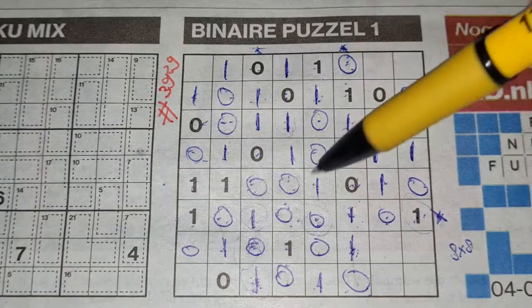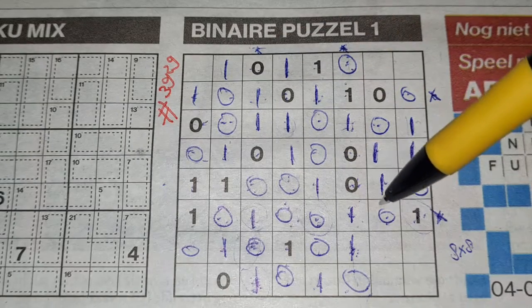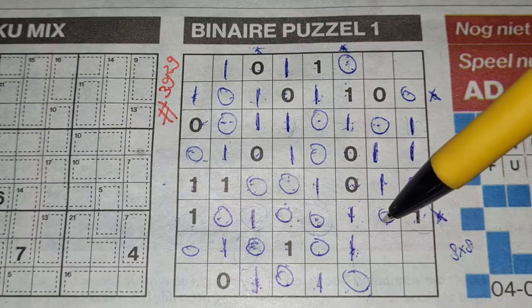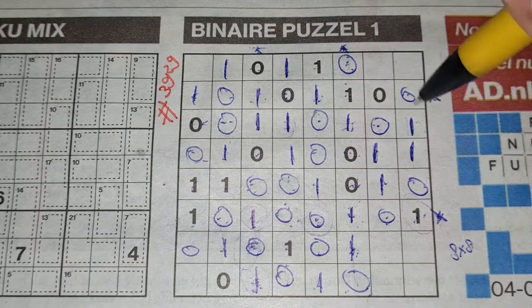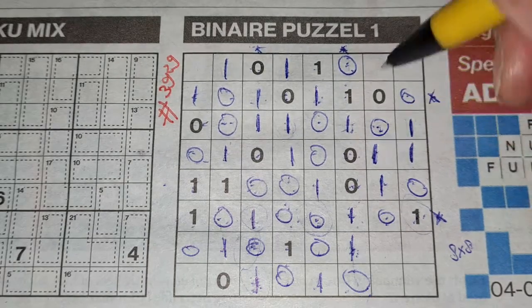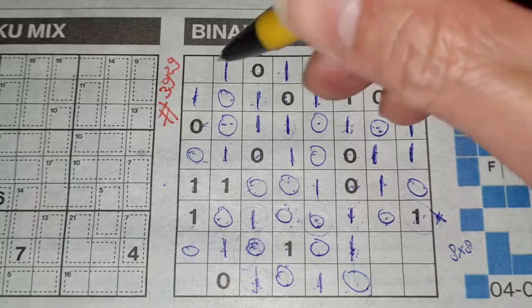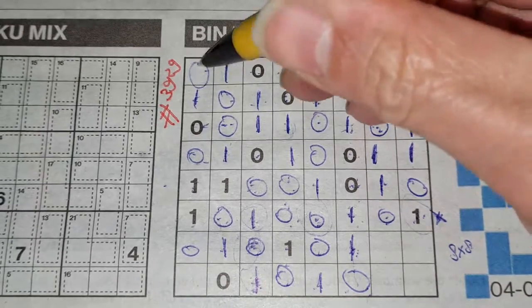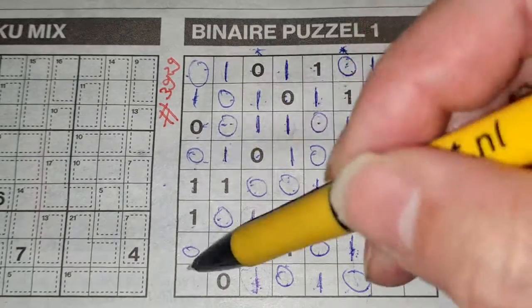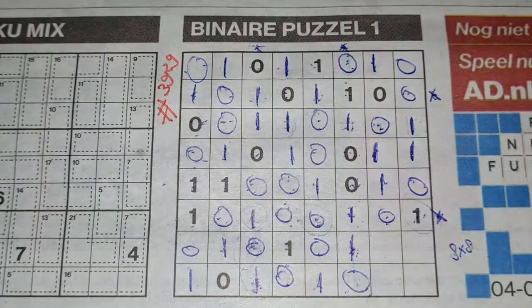This I cannot compare. Can I compare? Come on. Double O, overlooked. Here 1, there 1. 4 ones we have here, so the rest are O's. 4 O's we have here, so the rest are 1s.